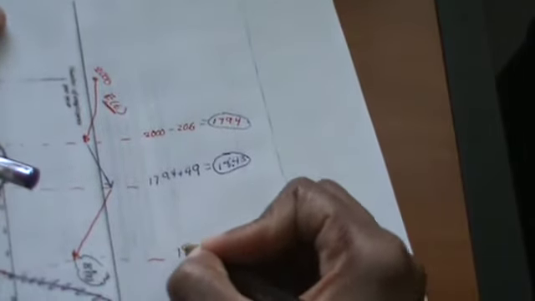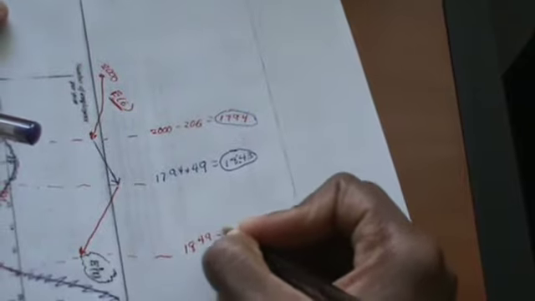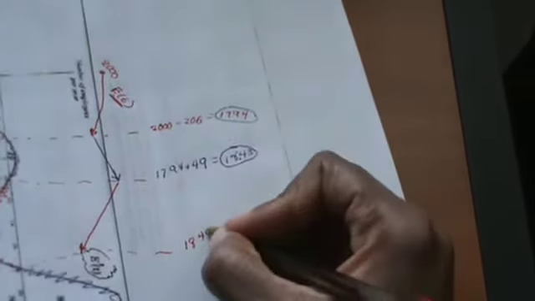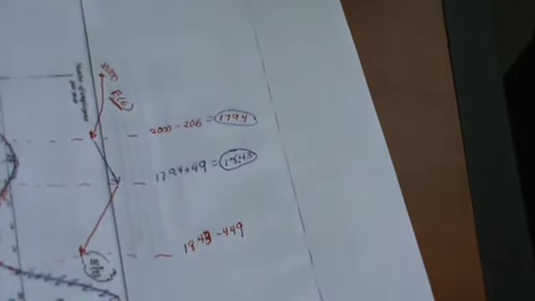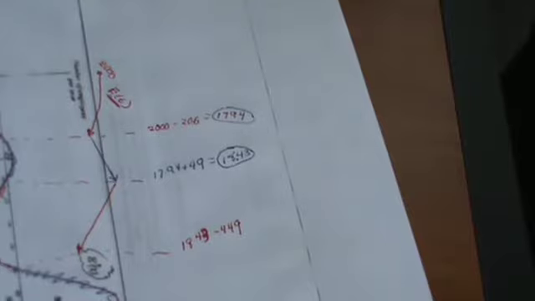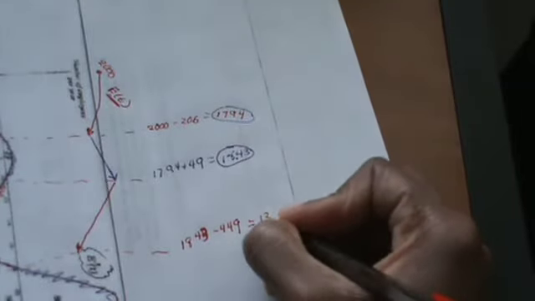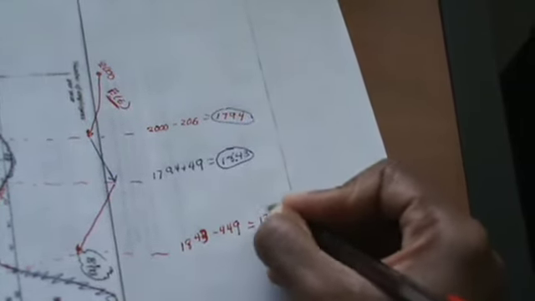So let me turn to the side. It's going to be this number minus 449, 1849 minus 449. I'm sorry, 1843. I'm not paying attention. Minus 449. And I got 1394. Right there. All right, flip this back over.